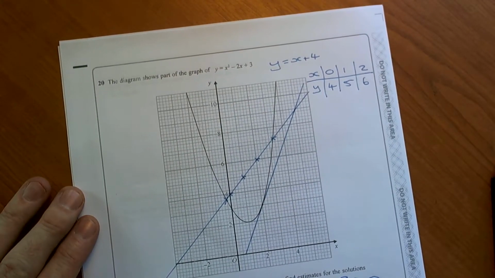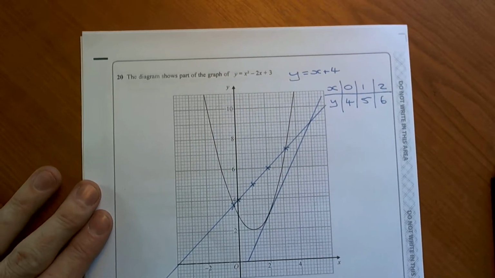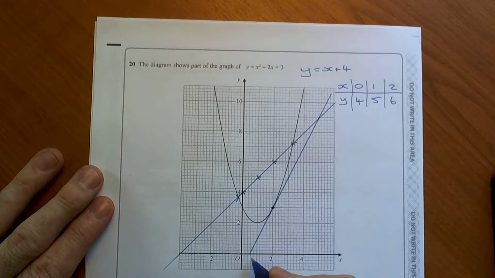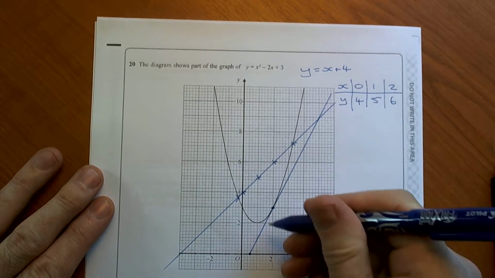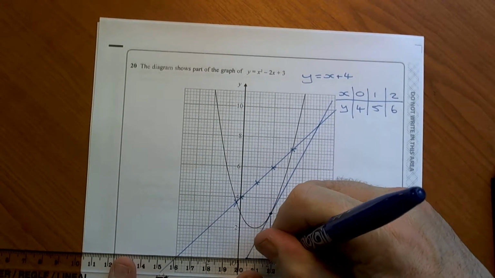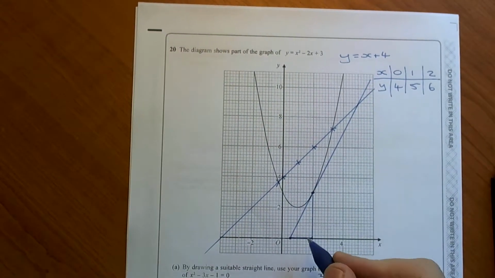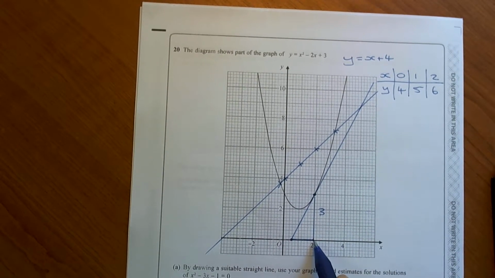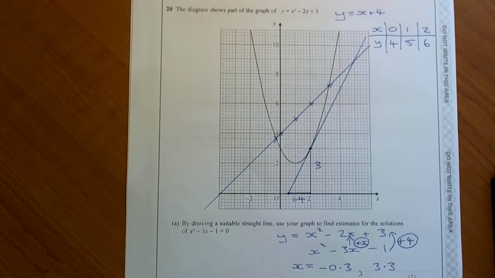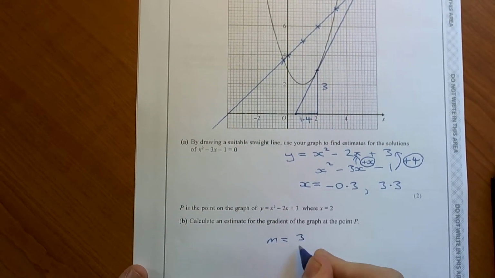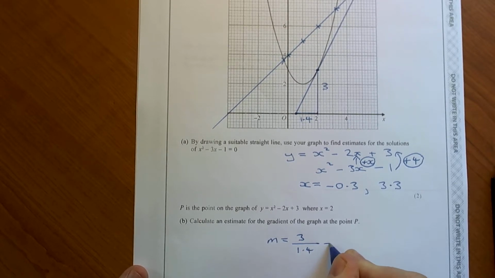Now when we've got our tangent, we just need to pick a couple of good points to be able to get our gradient. So I think that's quite a good point there to pick, and let's pick this one that we've got on the axis as well. So let's look at the triangle I'm going to make here, because our gradient is going to be changing y over changing x. So this is going to be 1, 2, that's 3 units across, and this is going to be 1, 1.2, that's going to be 1.4 units across there. So the gradient, let's call it m is going to be changing y, which is 3, over 1.4.